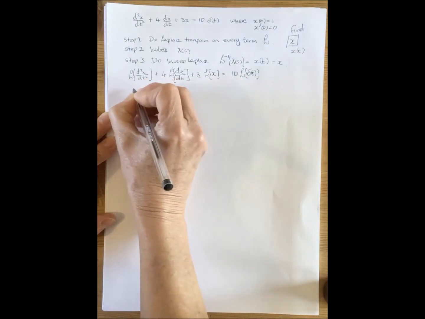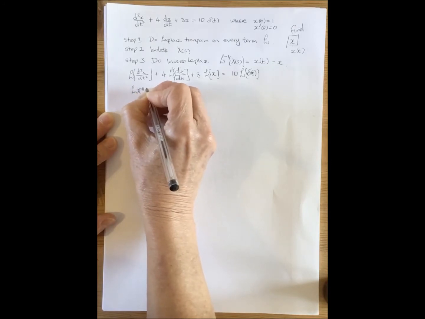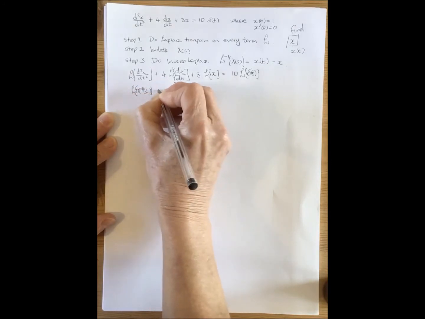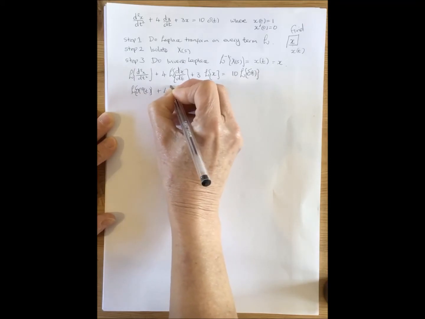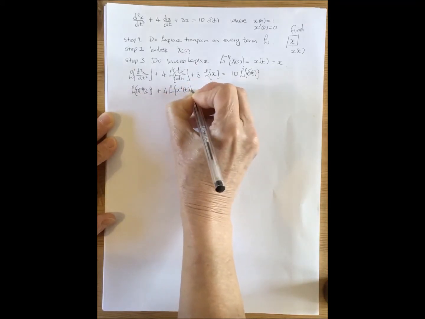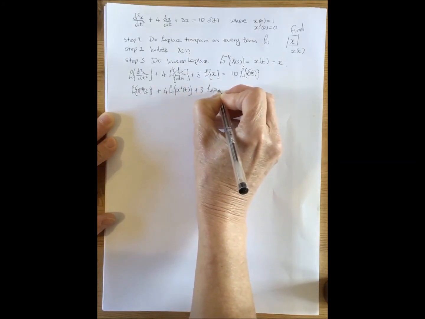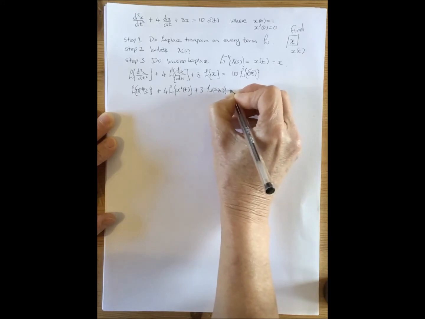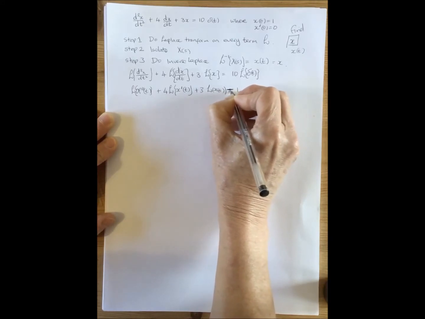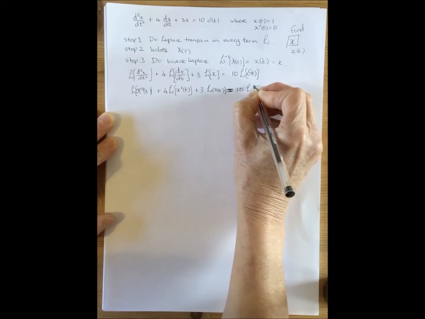Now I'm going to change this to make it a Laplace transform on x double dash t plus 4 times the Laplace transform on x dash t plus 3 times the Laplace transform on x of t equals 10 times the Laplace transform on delta t.